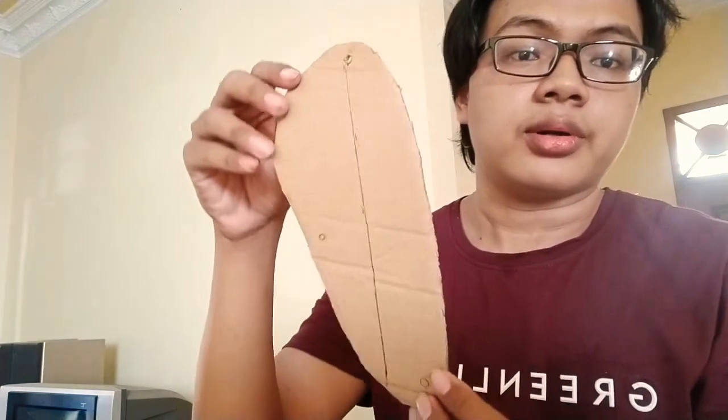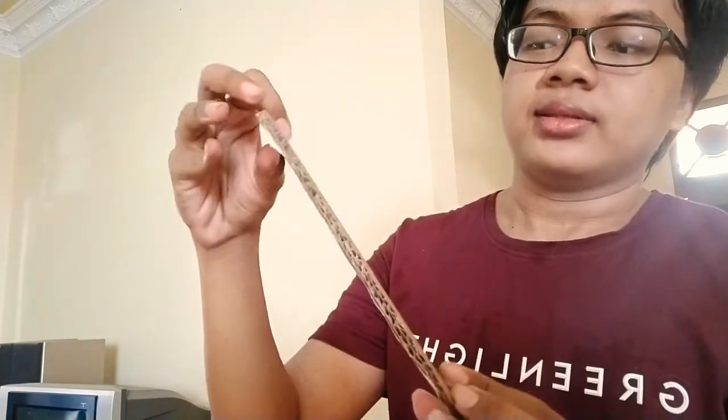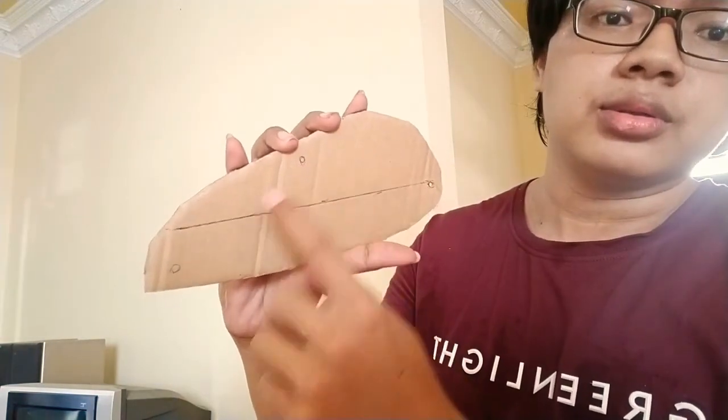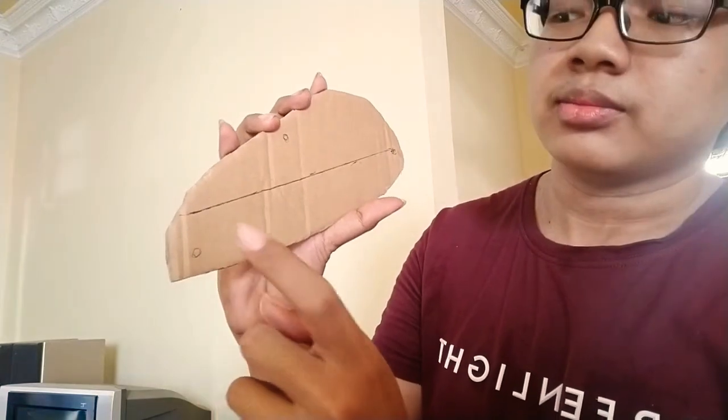The result will be more or less like this, and the next step is we do the same thing to this hole and this point. Make a hole from this point. Yeah. So we have already made the lines.